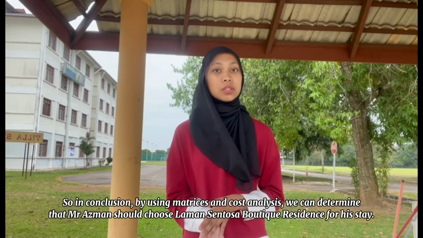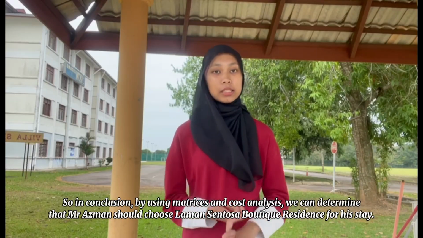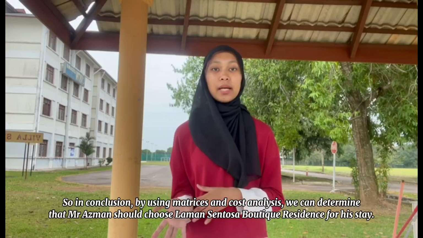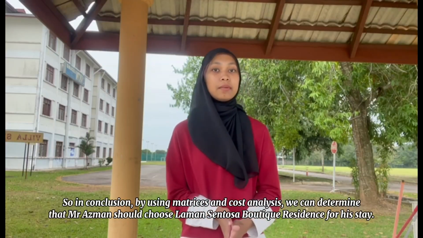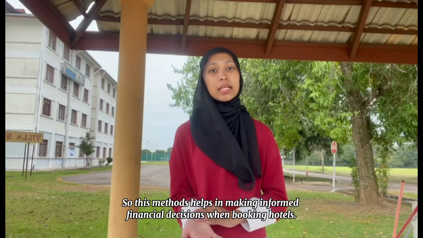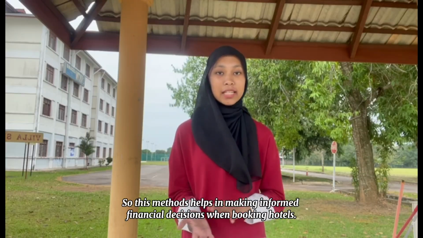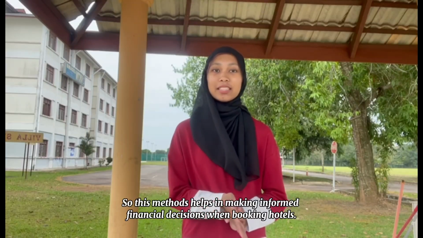So in conclusion, by using matrices and cost analysis, we can determine that Mr. Azman should choose Laman Sentosa Boutique Residence for his stay. This method helps in making informed financial decisions when booking hotels.